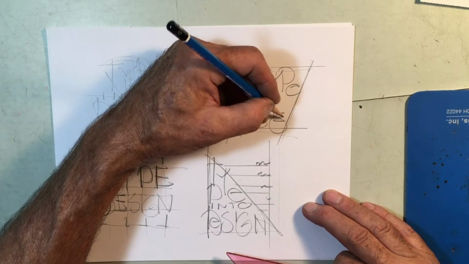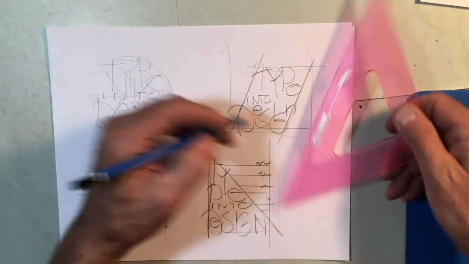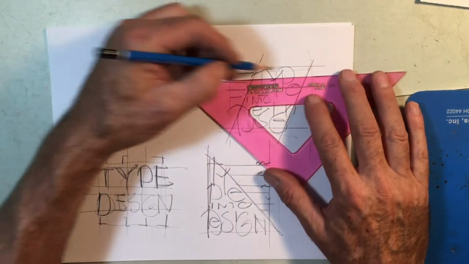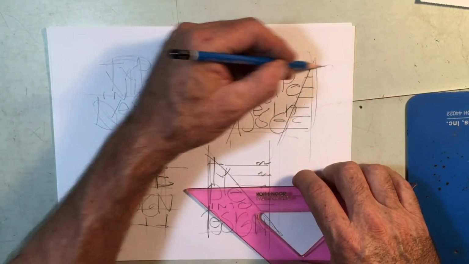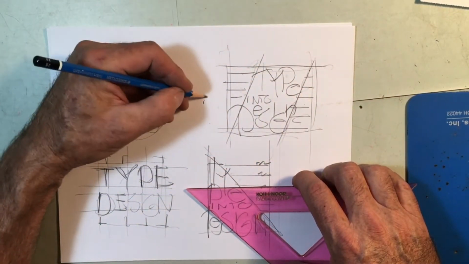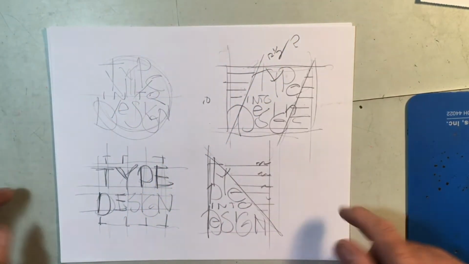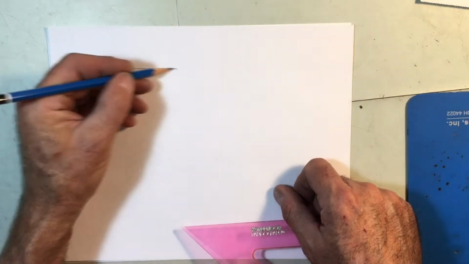Let's see. Okay, what do I do now? Okay, there we go. So here's another opportunity for you to, again, design the labeling with the type. And this is a horizontal version, 10 by 12.5 horizontal. Let me start with another one here. Let's do the inverted triangle and a pyramid.